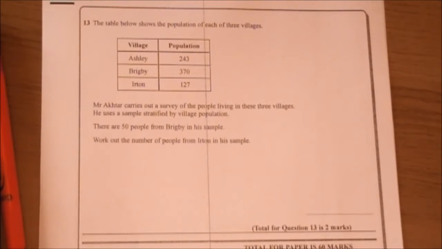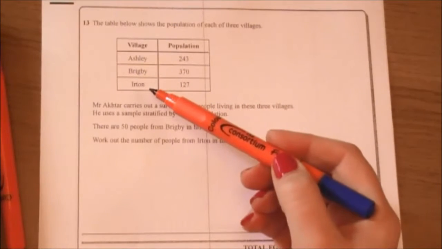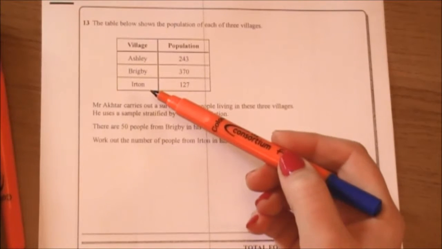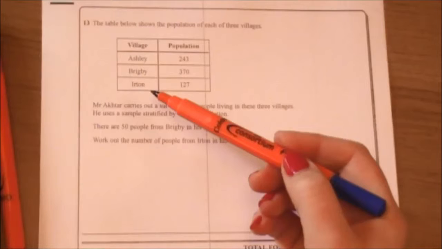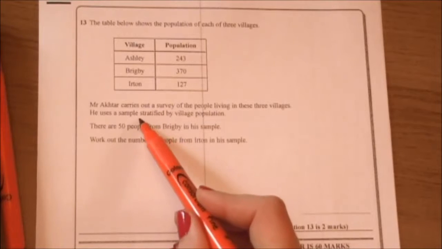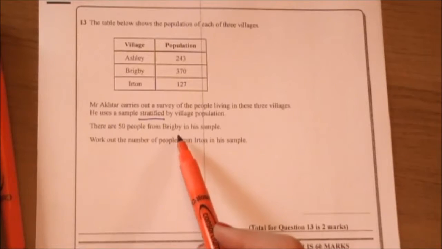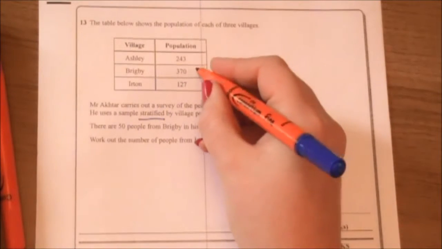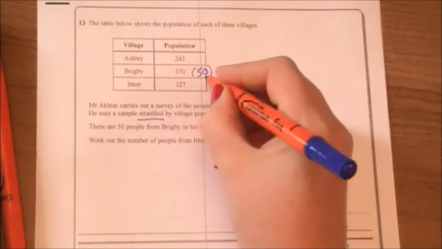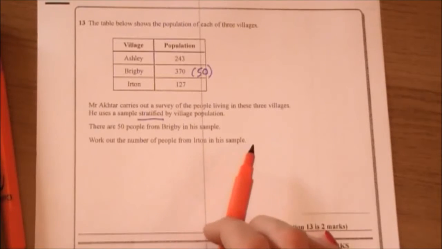Question 13 is about sampling and proportions, I suppose. So the table below shows the population of each of 3 villages: Ashley, Brigby and Urton. Mr. Akhtar carries out a survey of the people living in these 3 villages. He uses a sample stratified by village population. There are 50 people from Brigby in his sample. Straight away I'm going to go up to Brigby, and I don't know the significance yet, but I'm going to say that there are 50 people to go with Brigby. Work out the number of people from Urton in his sample.